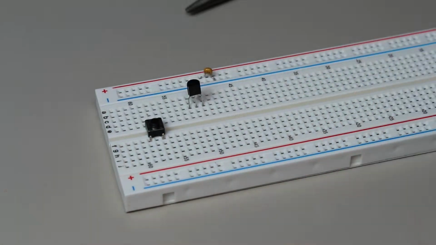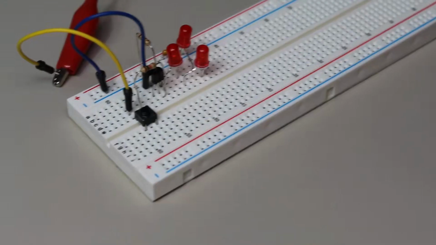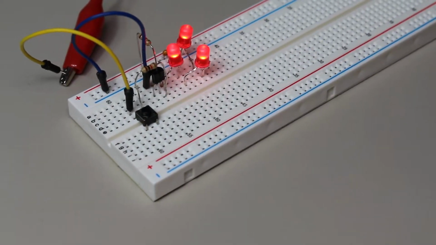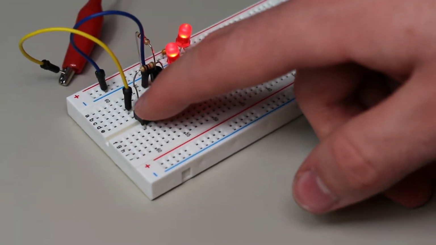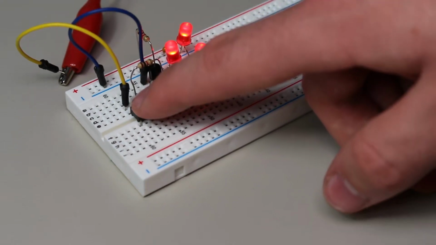Well, what you can do is simply apply a small base current to the transistor, and then we'll get the full load flowing from another 12 volt power source. In this case, we go into saturation, which is advantageous since we have a smaller power loss across the transistor.